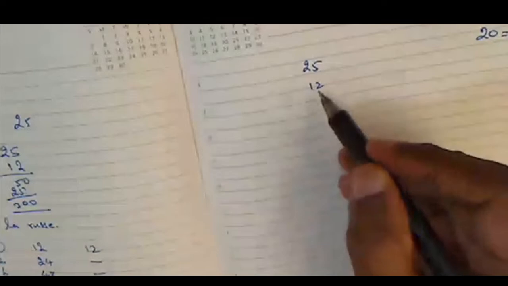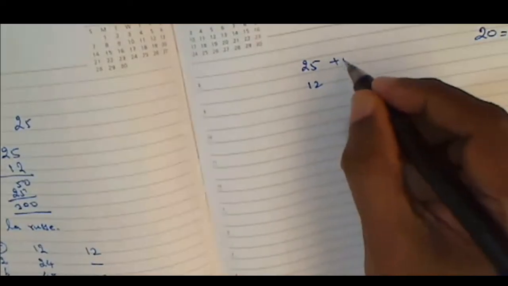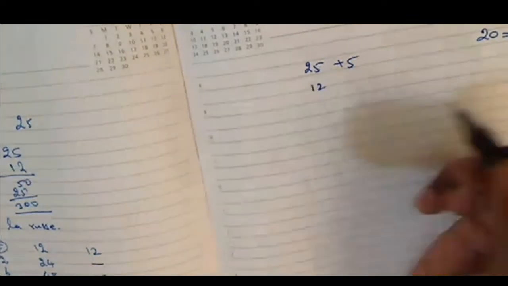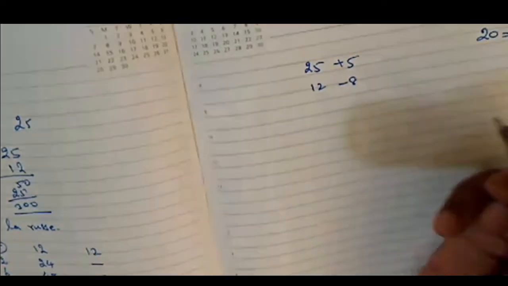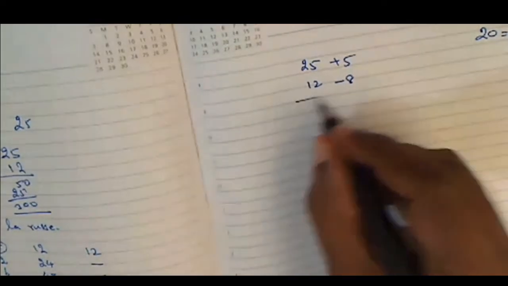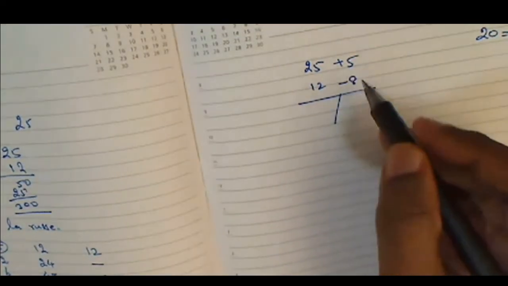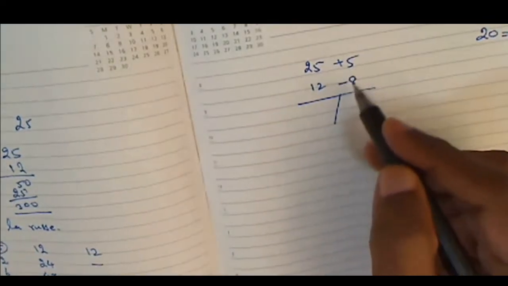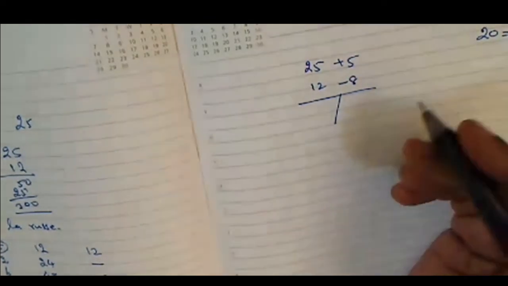So if you take 20, 20 is near to 25 as well as near to 12. Now with 20 as a base, if you add 5, you get 25. And from 20, if you subtract 8, you get 12, right? Now we have to split into 2 parts. The right hand side part is a small number, since we are taking the base and adding or subtracting. So we can do the multiplication straight away without any difficulty, even if you take larger numbers.